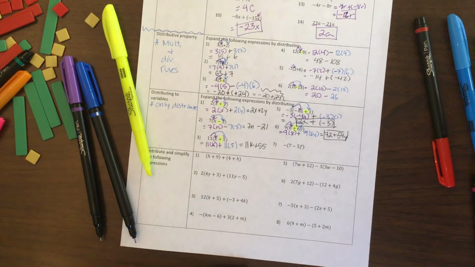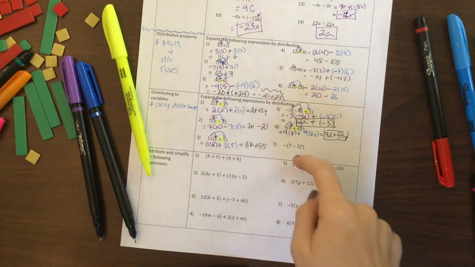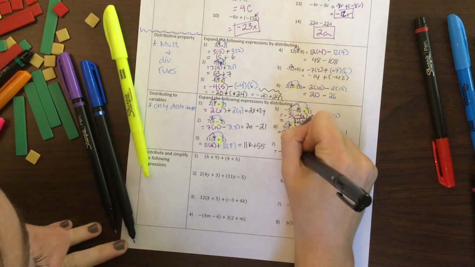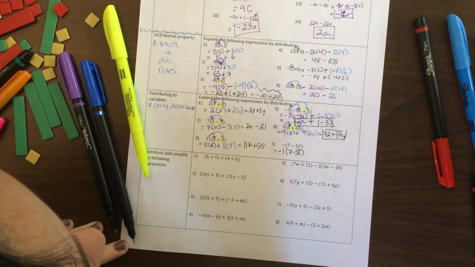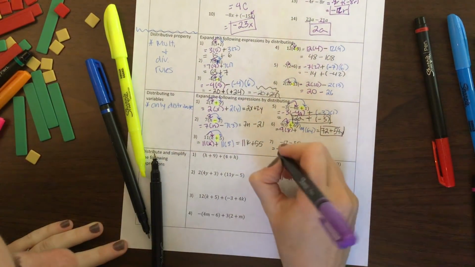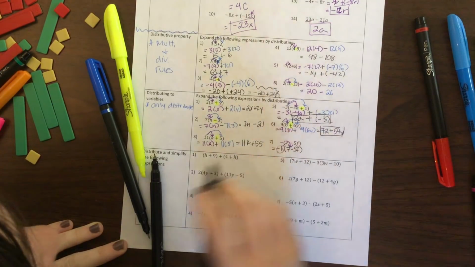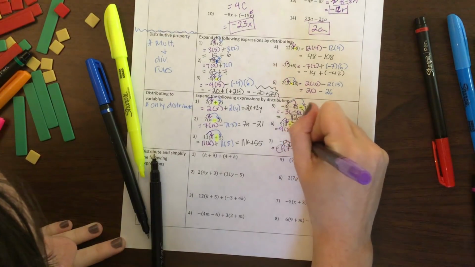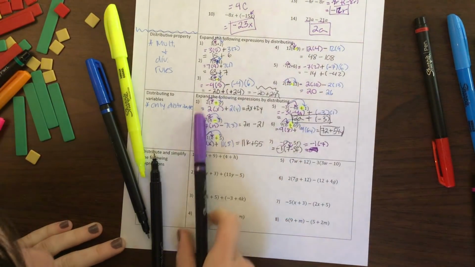So number 7 is negative the quantity 7 minus 5f. So when we have a negative in front of a quantity, this is saying the same as negative 1 times 7 minus 5f. That's the same thing, they're equivalent. So then I distribute the negative 1, the whole negative 1, don't forget the negative, to 7. I get negative 1 times 7.